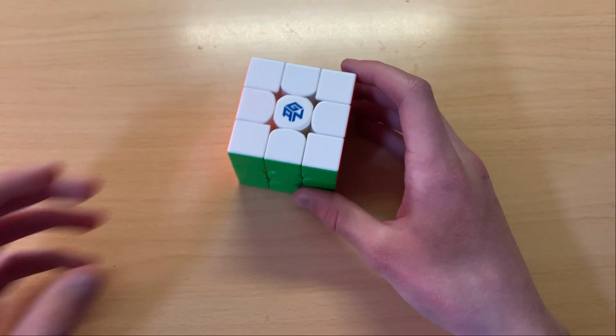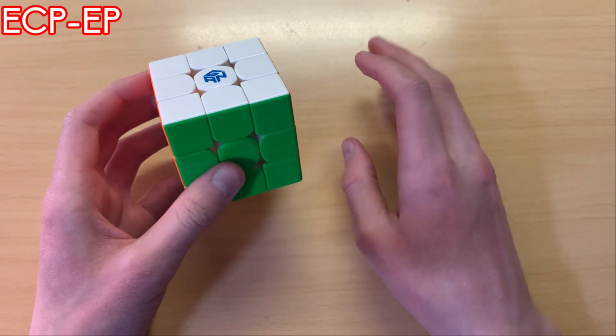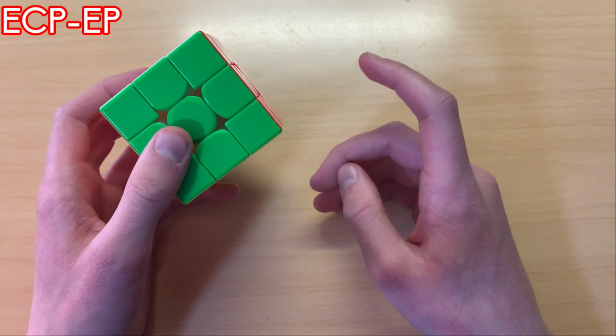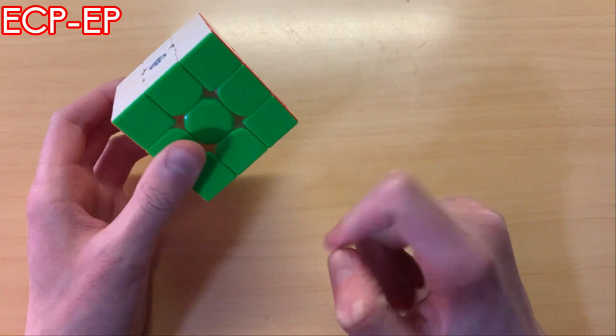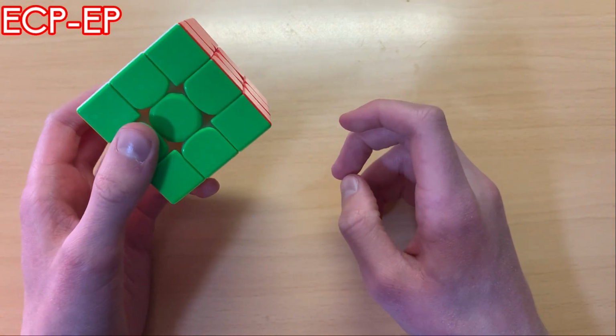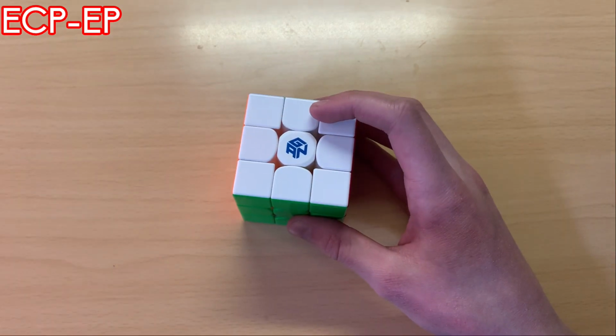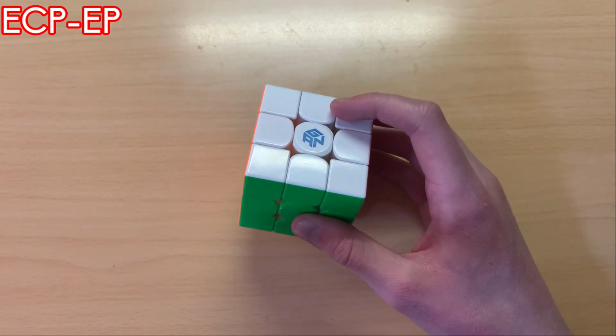There's also the inverse of that, called ECP EP, where first you permute the U and D layer edges, and there's only 8 algs for this because you don't have to worry about the corners, but then you have to use like 80 different algorithms to permute both corners at the same time. It's just like a lot of corner combinations. And then of course permute the E slice.